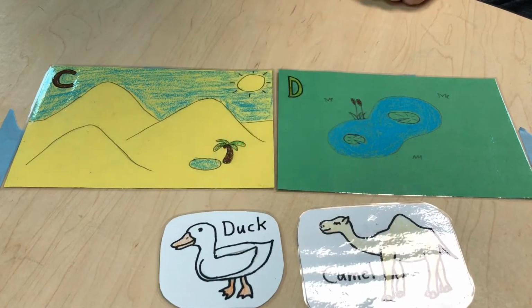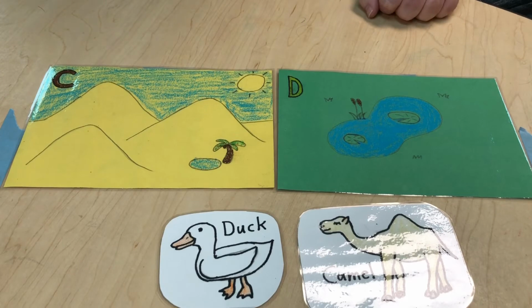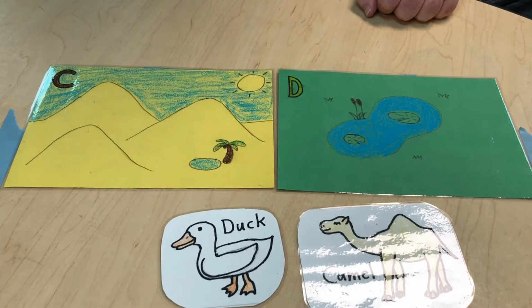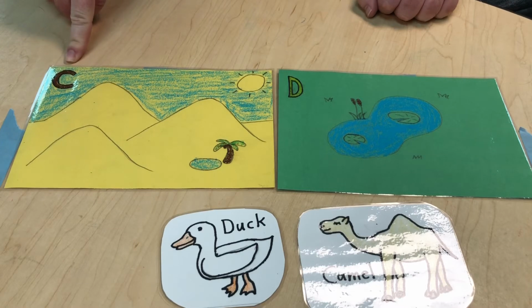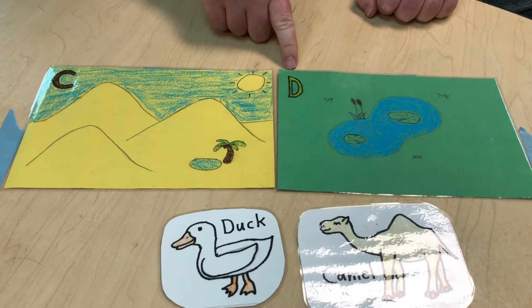So, where do you think our duck lives? What does duck start with? D. A D sound. So, let's look at our letters. Letter C, that's Katina cat, right? So that's Katina cat says k. And that's our Dee deer, letter D, and Dee deer says d.